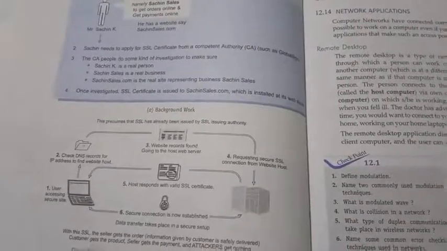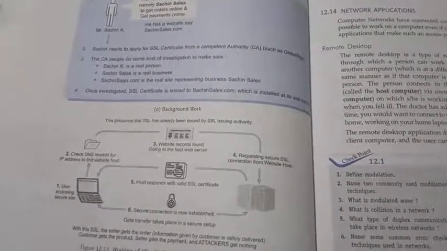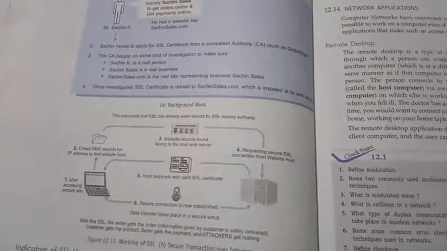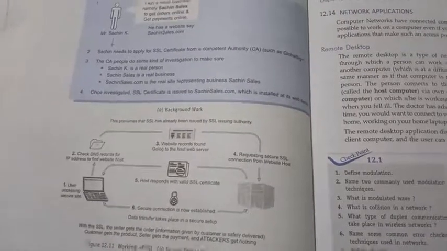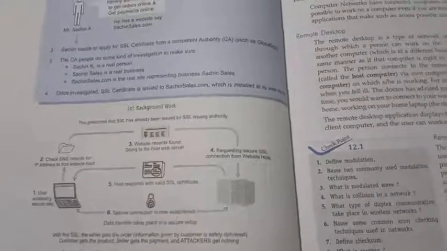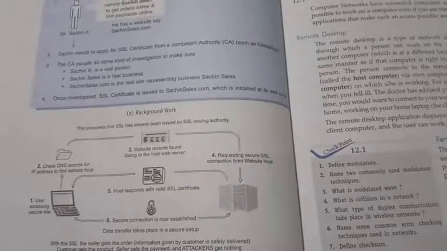After that, a user accesses Sachin's site. First it moves to the DNS, then it moves to the server, requesting the SSL, and the server gives the SSL certificate. In the last, sixth step, we can make the secure connection. I already explained this. So this is the working of SSL.